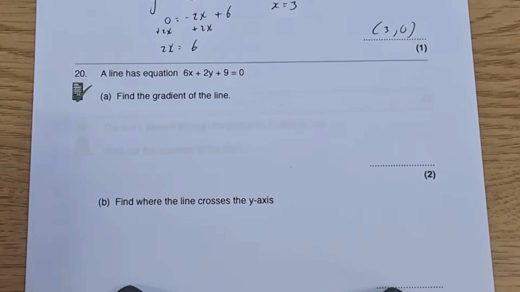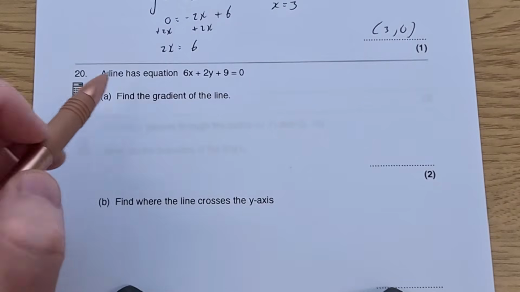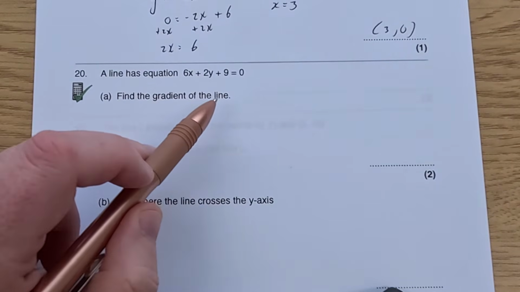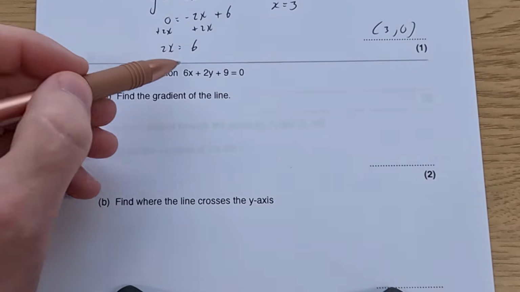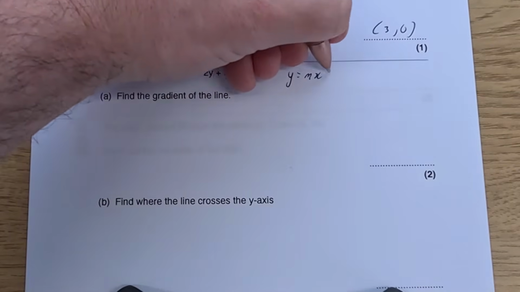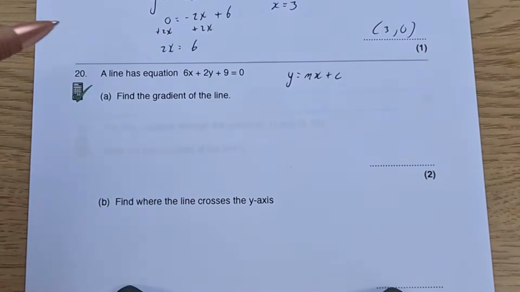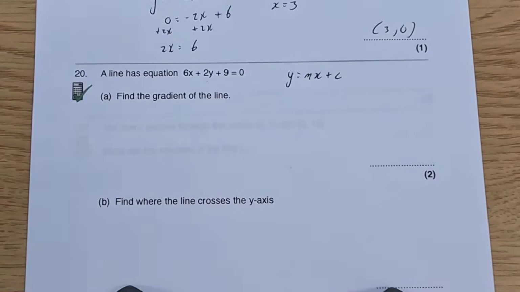Okay, so question number 20, we've got a line with equation 6x plus 2y plus 9 equals 0. Part A says find the gradient of the line. That's a calculator question, so if we need a calculator, we can grab one of those. We've got this equation, and it's not in the form y equals mx plus c, and I like it to equal y equals mx plus c. So I'm going to rearrange this and make y the subject so that we can find the gradient of the line really quickly and easily.